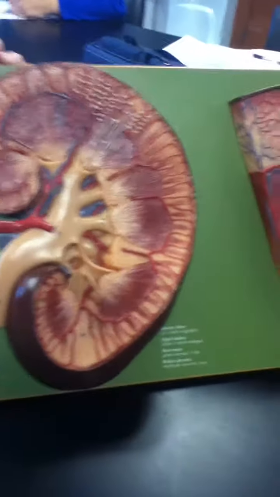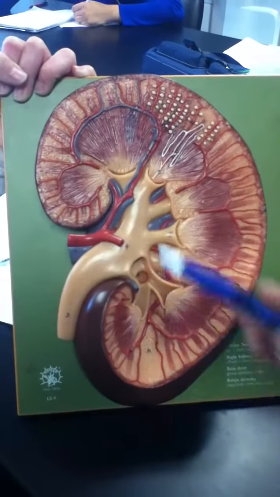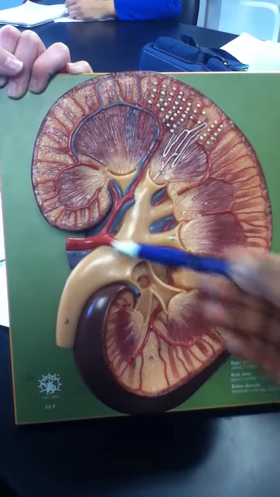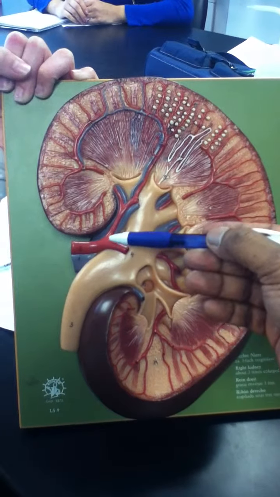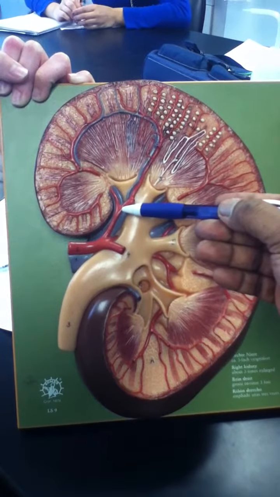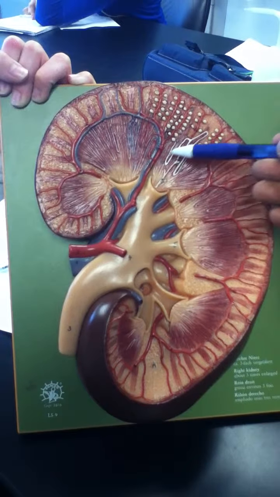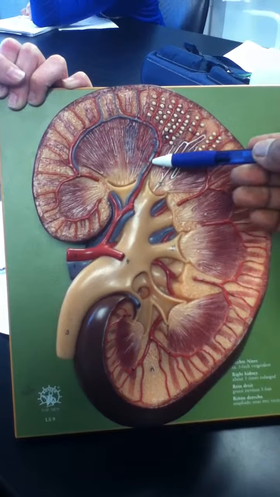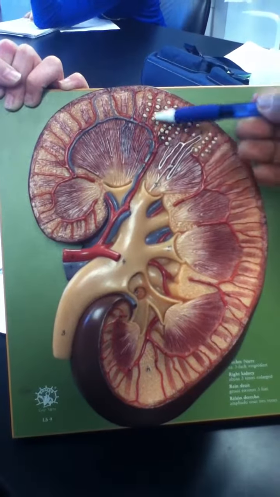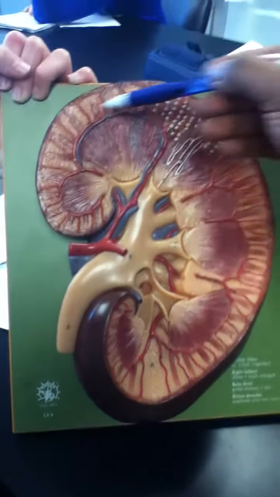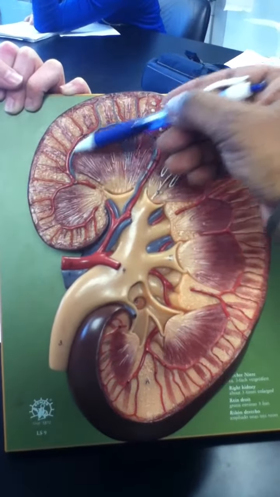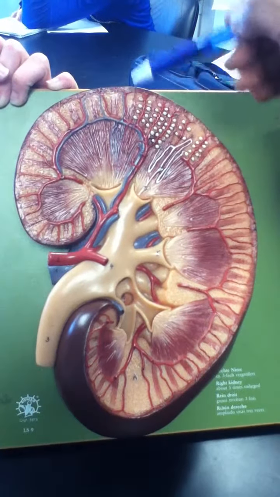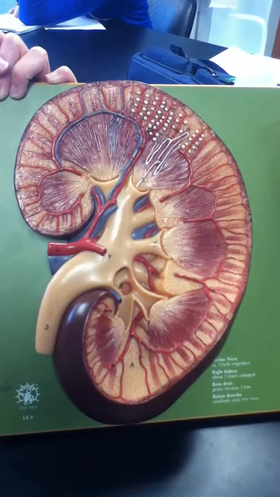Next, blood flow into the kidneys. The blood flow comes from the major artery that comes off the abdominal aorta and forms the renal artery. The renal artery forms the segmental artery, and the segmental artery runs in the renal columns as interlobar arteries. It then turns over the base of the pyramid, where it forms an arch, therefore called the arcuate arteries. And from the arcuate arteries, you see these radiating arteries. These are known as interlobular arteries.